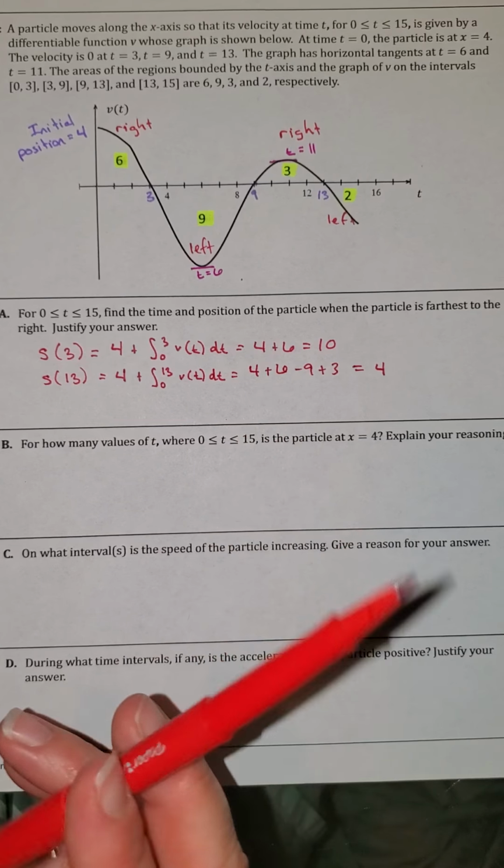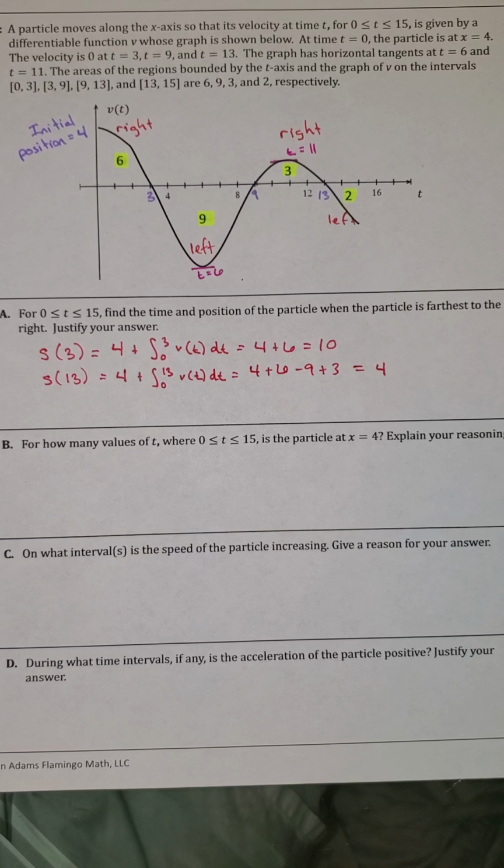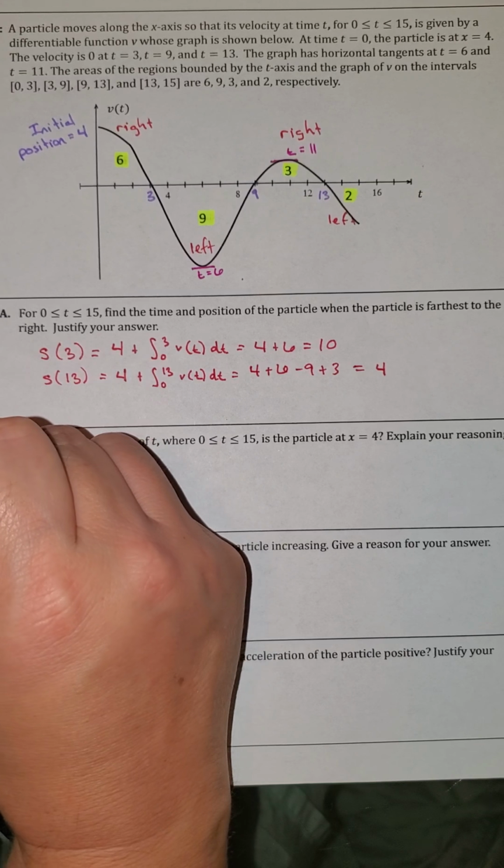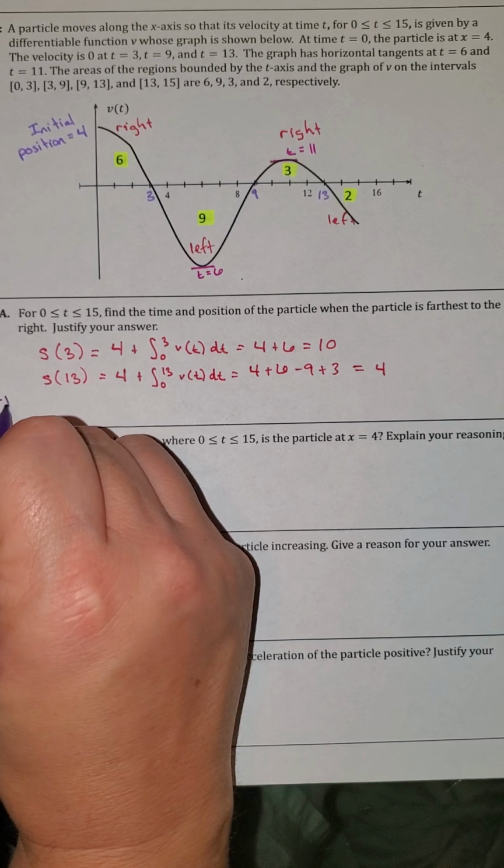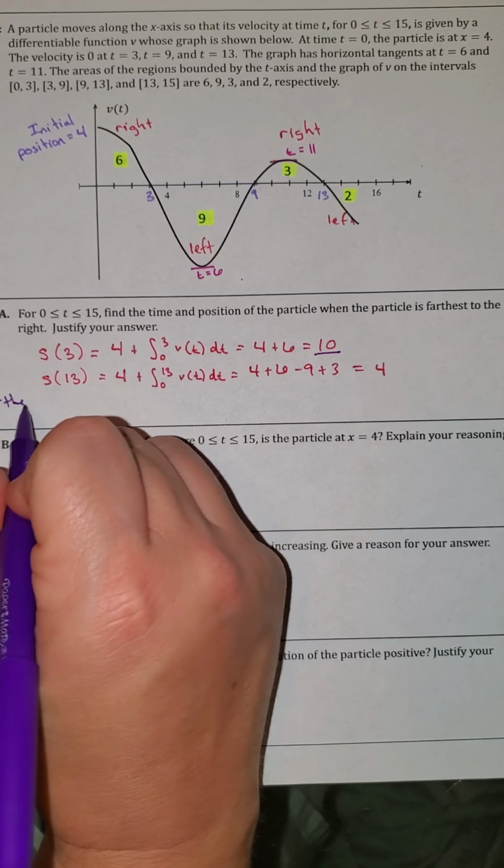So find the time and position of the particle when it's furthest to the right. So it's furthest to the right when t is 3, because it's a 10.